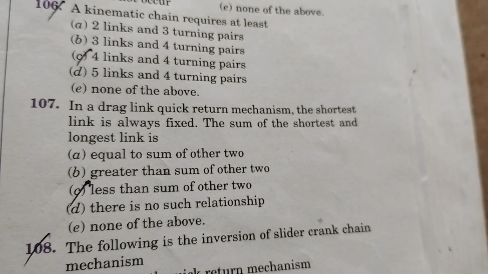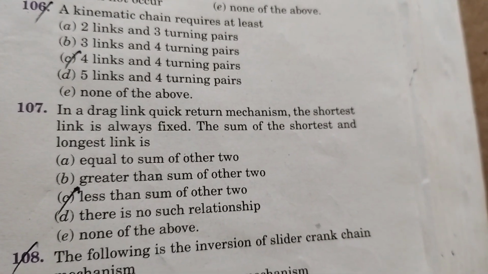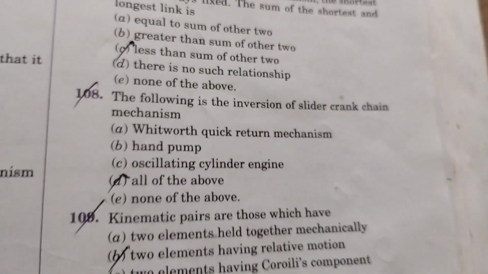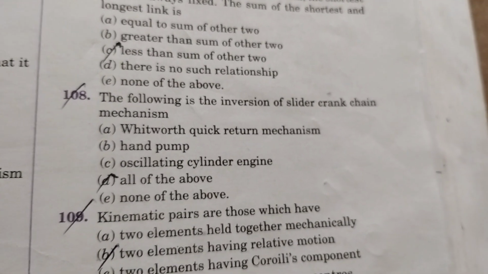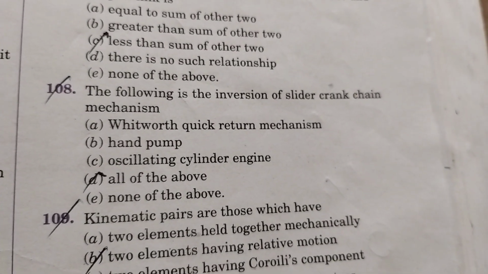In a drag link return mechanism, the shortest link is always fixed. The sum of the shortest and longest link is less than the sum of the other two. Which of the following is an inversion of a Grashof chain mechanism? All of the above: the Whitworth mechanism, hand pump, oscillating cylinder engine.